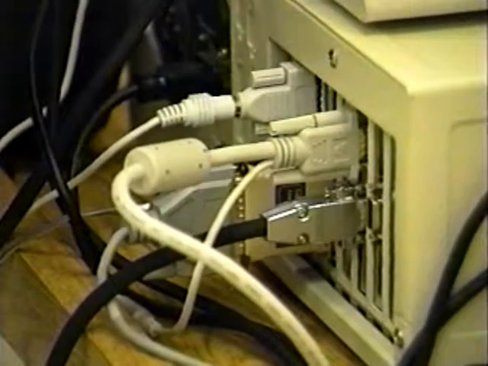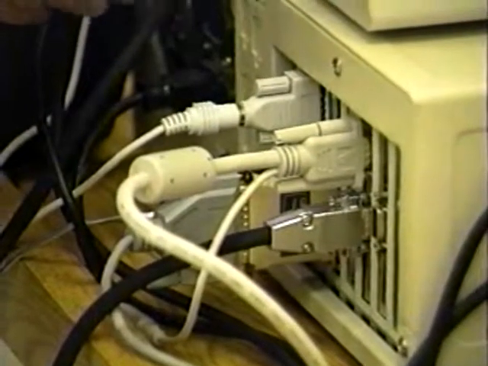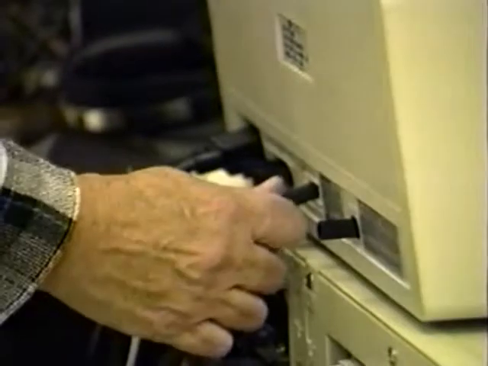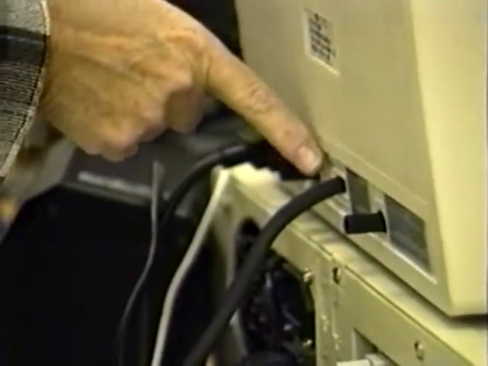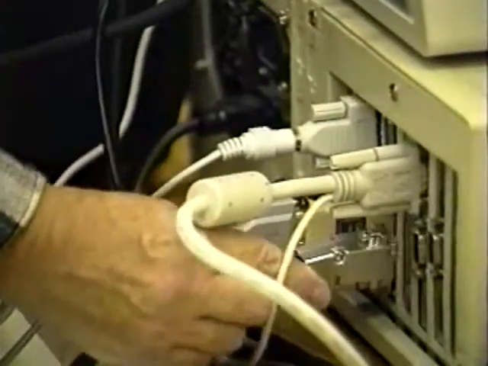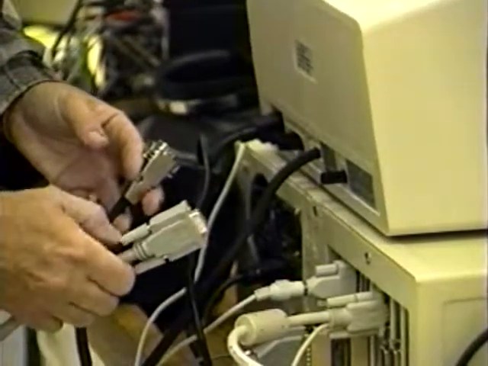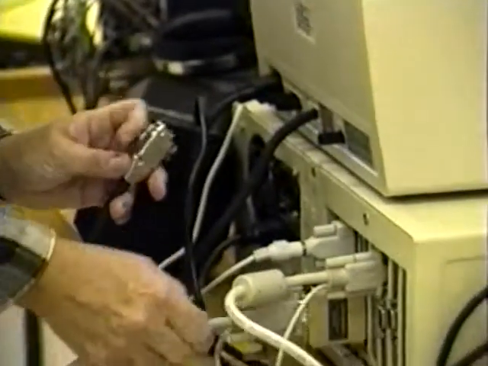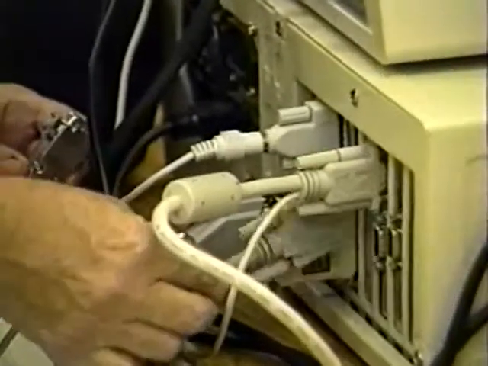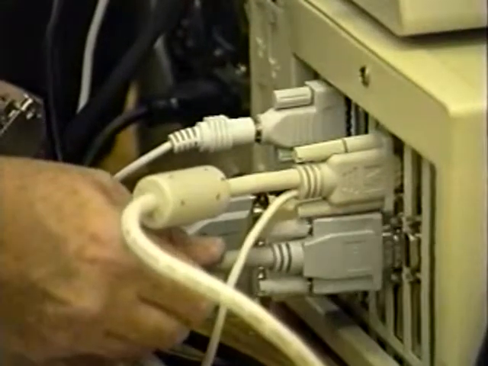What you have to do is disconnect one cable and connect another. The cable comes from the back of the monitor. You follow it through and unplug it from the computer. Now the next cable comes from the LCD panel, the overhead panel, and it plugs into the same identical space.